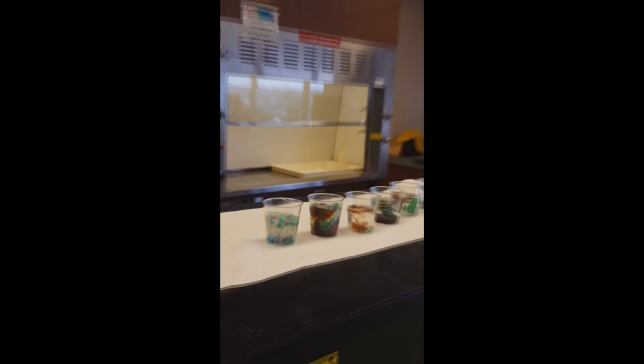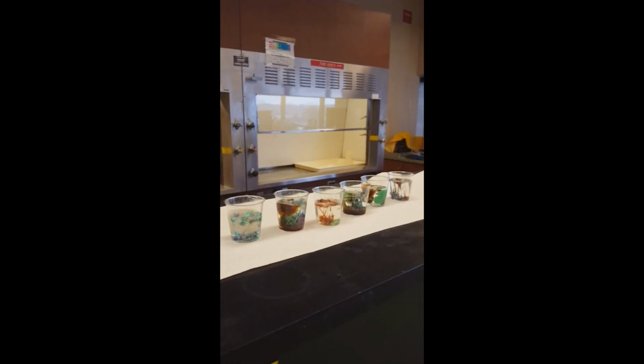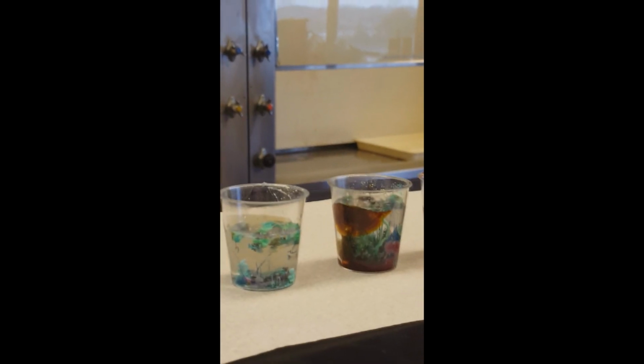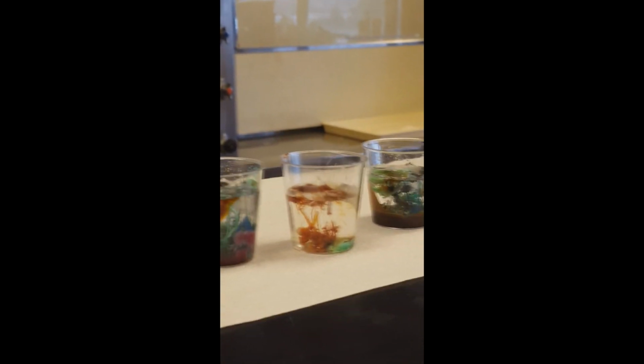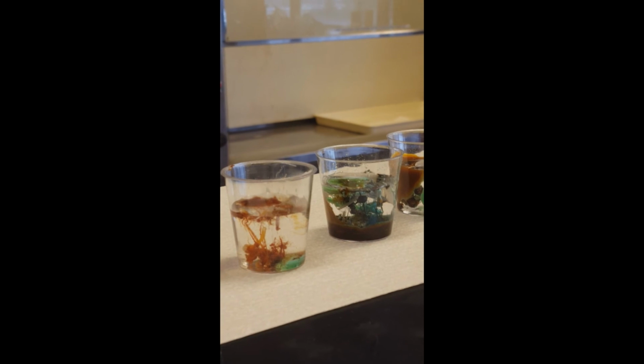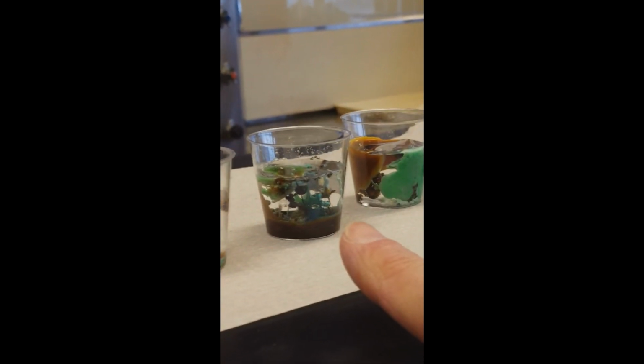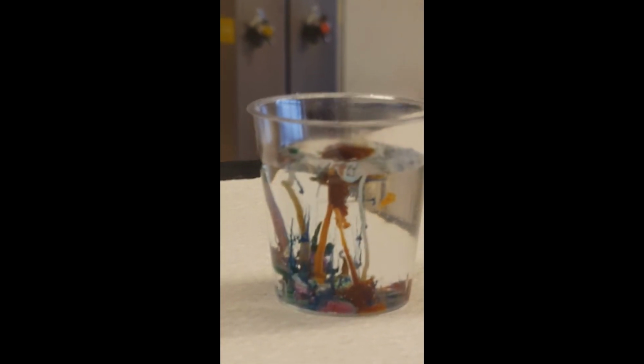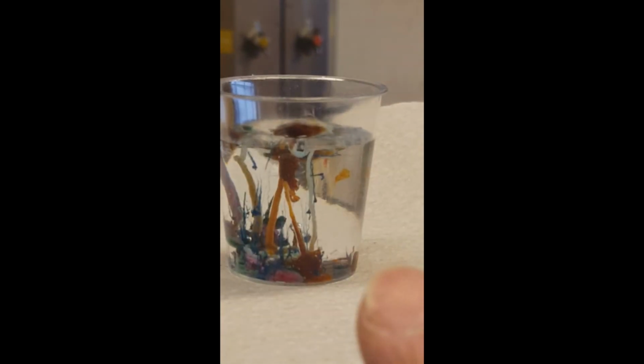Here's a look at the crystal gardens made by the other students. What do you think? I think you should give them a grade from 1 to 10 for their work. What do you think? What's this one? Is that like a 7 out of 10? Kind of messy, eh? Well, it's kind of interesting. This one got a little bit messy. How about that one? That's kind of cool. Oh, I think that's an 8.5 out of 10, don't you?